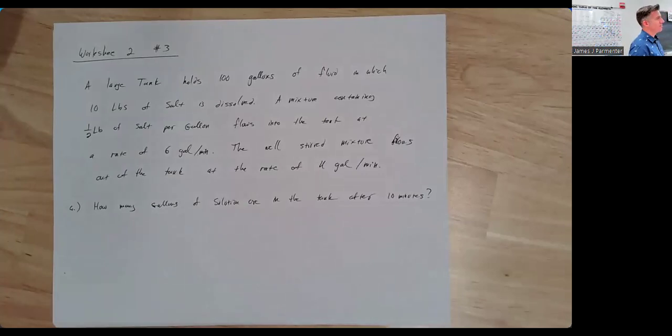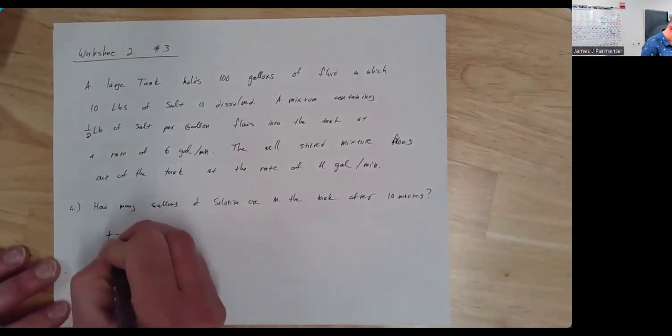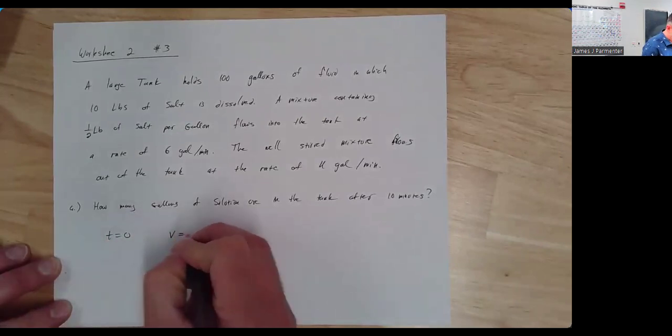Oh, no, I'm dumb. Okay, I figured it out. So the solution, just the whole thing, not the stuff we're adding. A better way that I could have phrased this that would have made more sense to me is, how much volume is in the tank after 10 minutes? So we started off with 100 gallons. Time equals 0. Volume is 100 gallons.